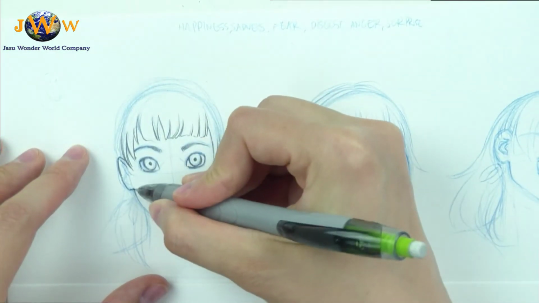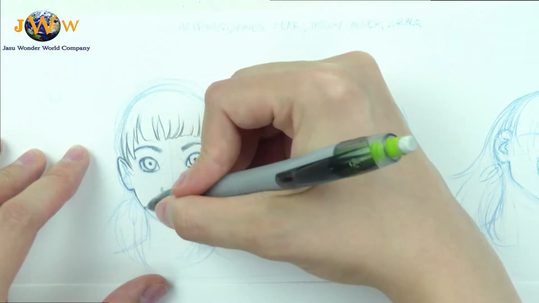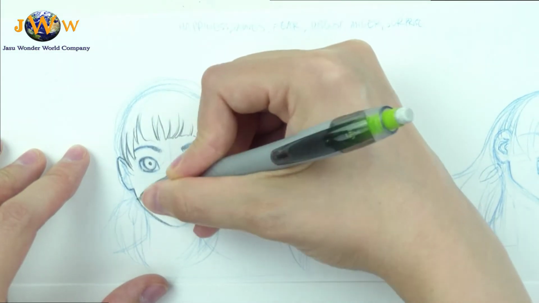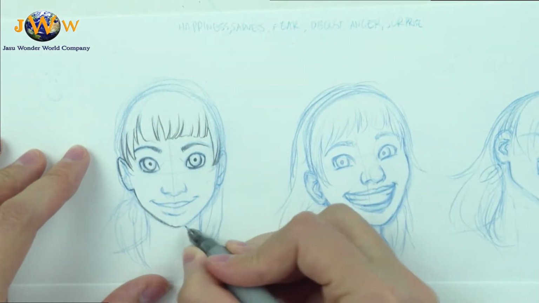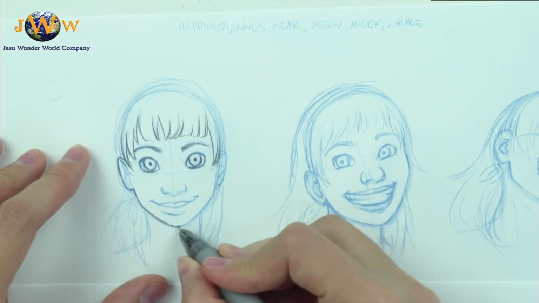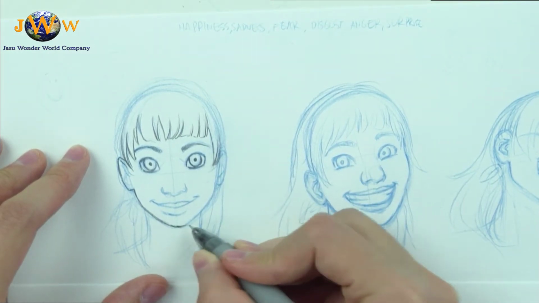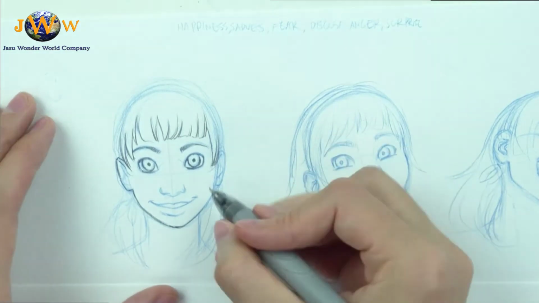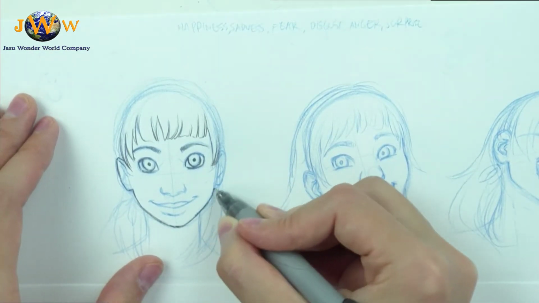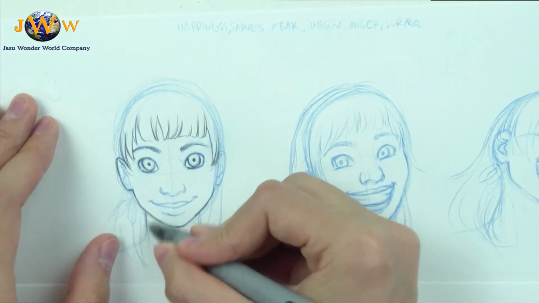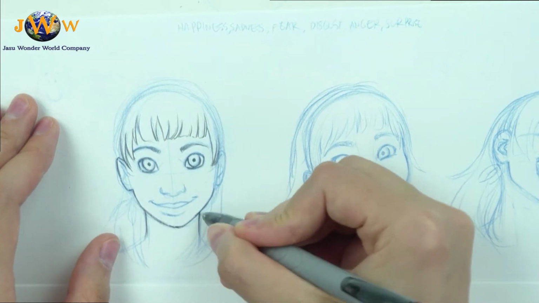I'm also probably going to give some tips on how to draw a human head as well, because this is a good chance to do that since we're going to have a lot of heads here.